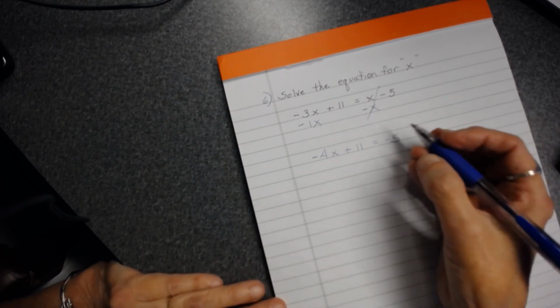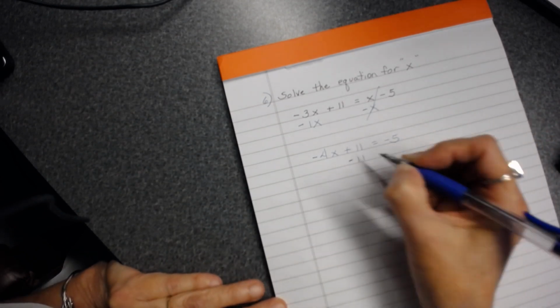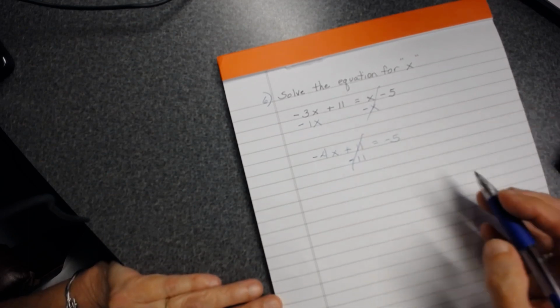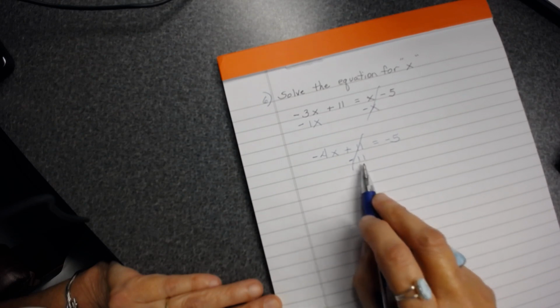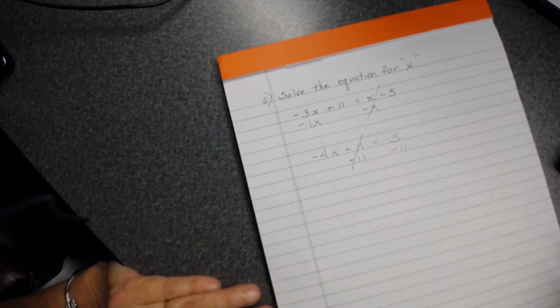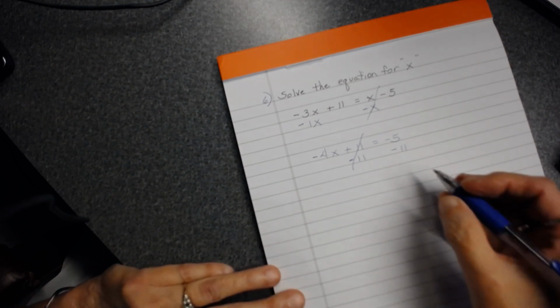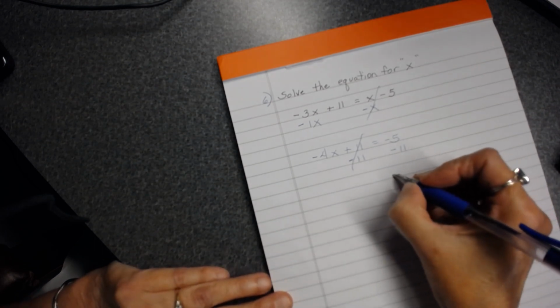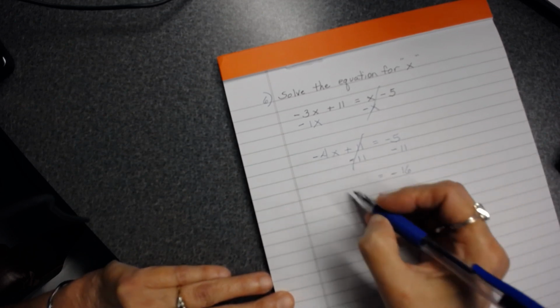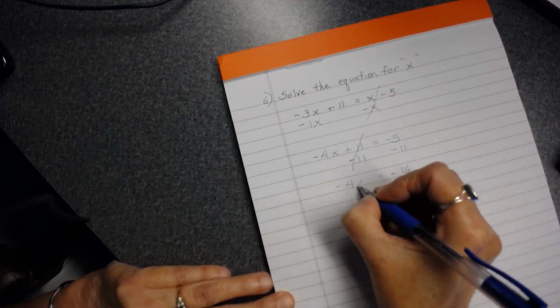So if I have 11 and I want it gone, I can subtract 11. 11 take away 11, it's gone. But if I subtract 11 here, I have to come over here. So negative 5 minus 11 is going to give me negative 16. Bring down my negative 4x.